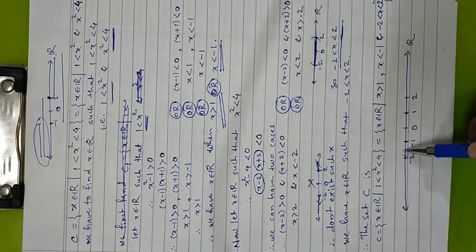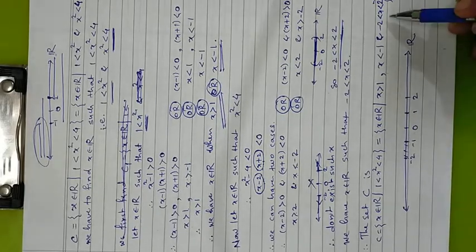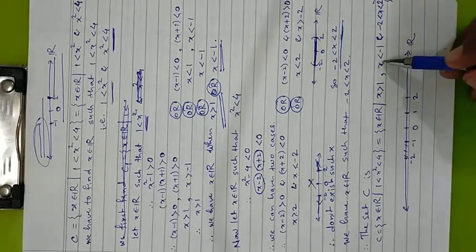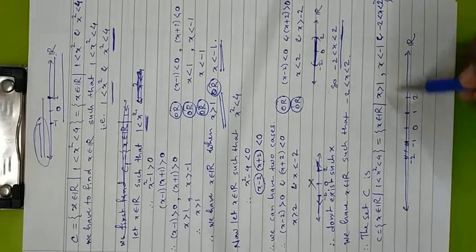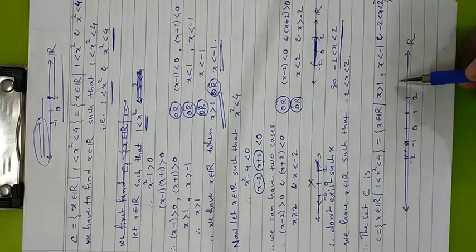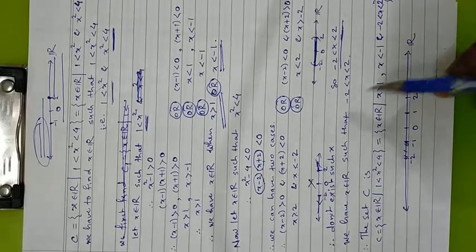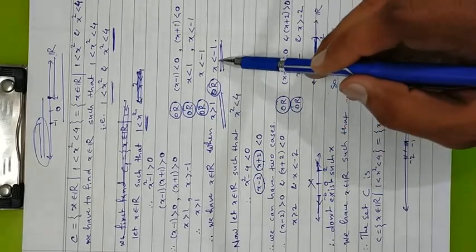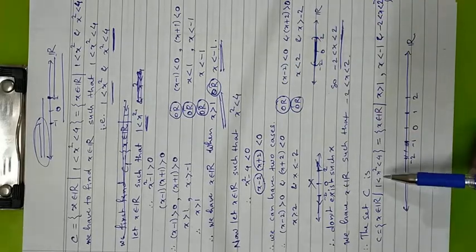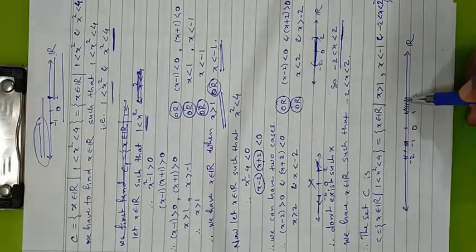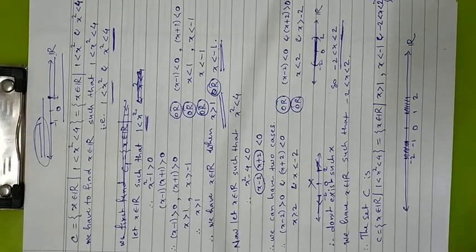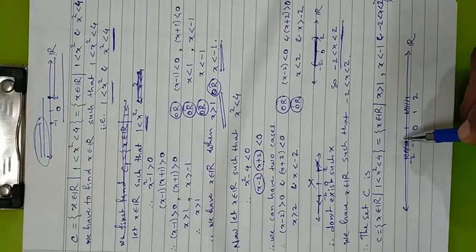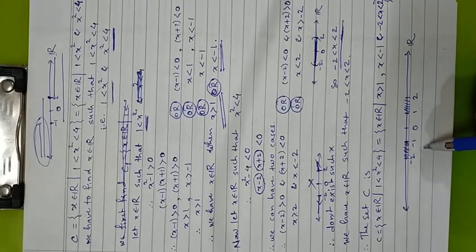X lies between minus 2 and 2. X greater than 1, x less than minus 1. So combining these three things, what is it? X can be greater than 1, x can be less than minus 1. So the combined part will be this. Right?